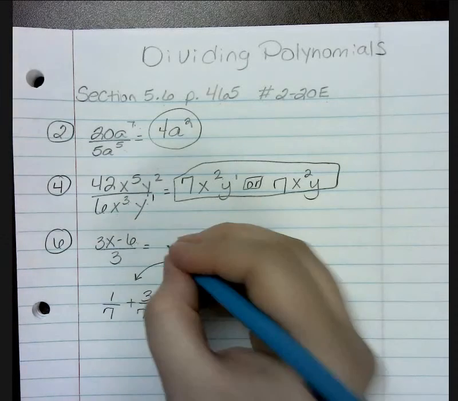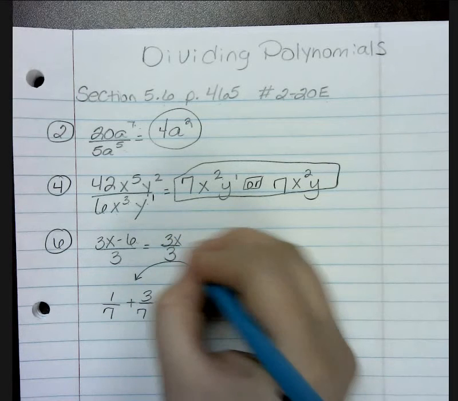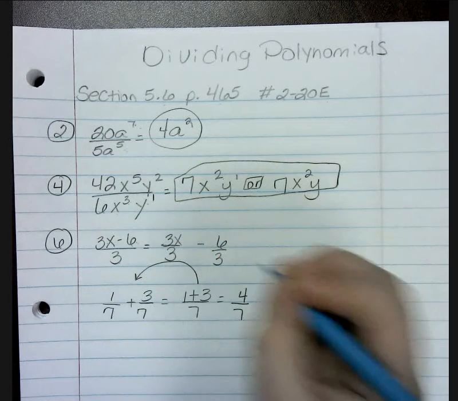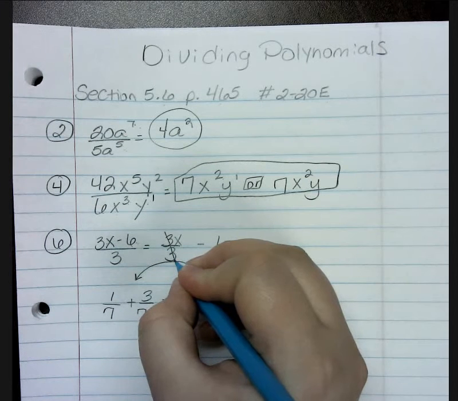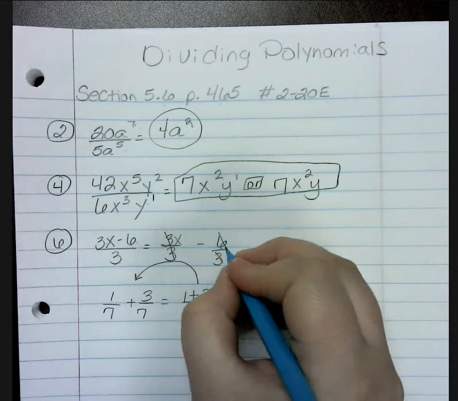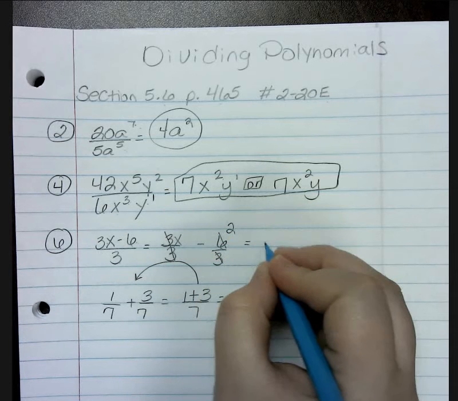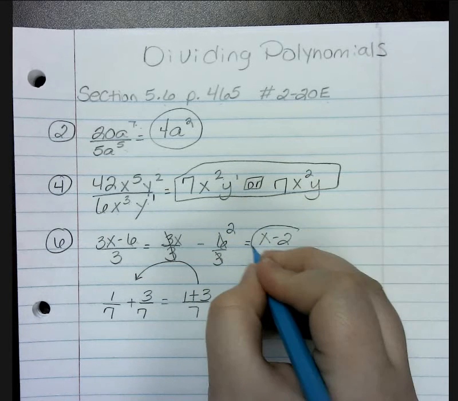So that gives me 3x over 3 minus 6 over 3. So these 3's will cancel. 3 goes into 6 2 times. So I'm left with x minus 2 for my answer.